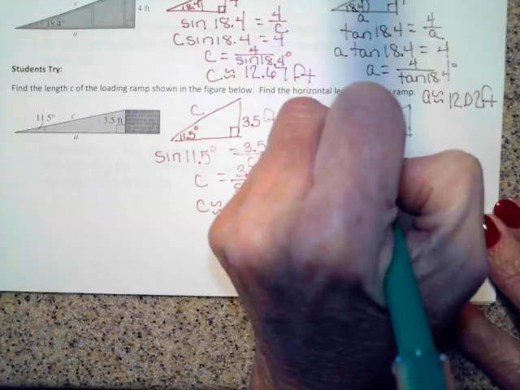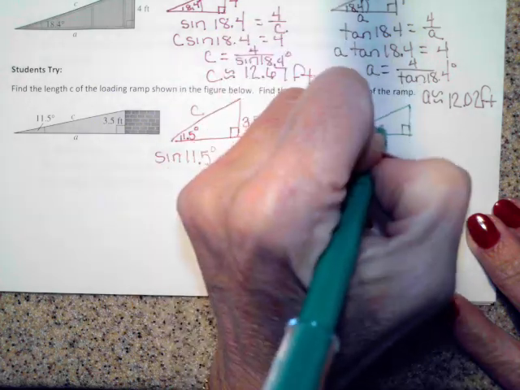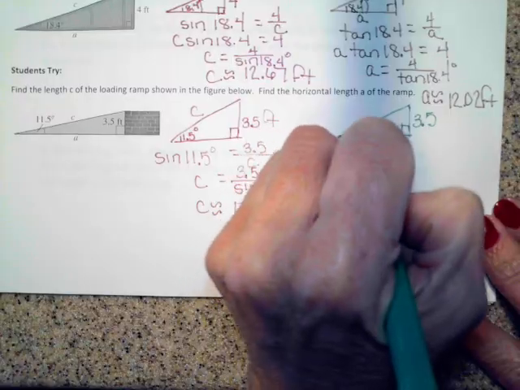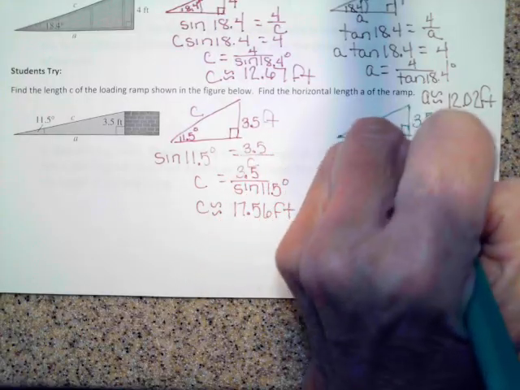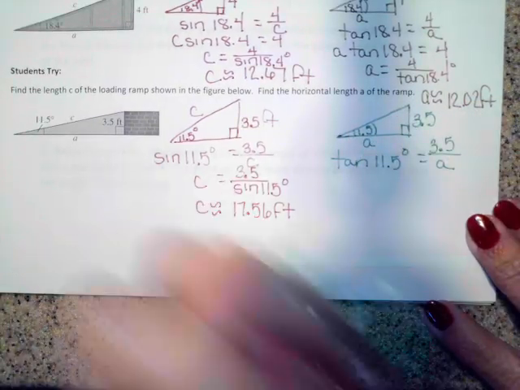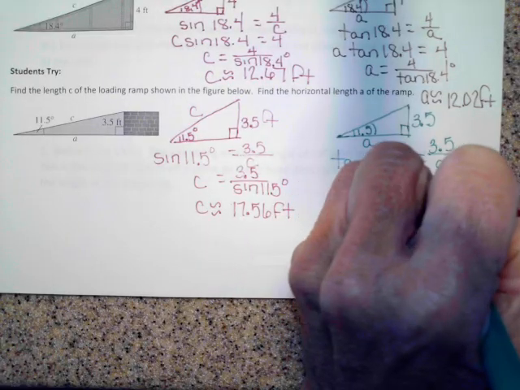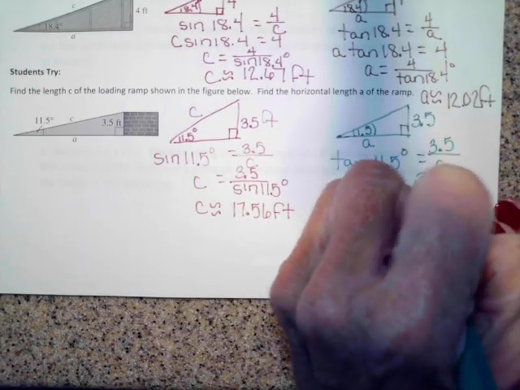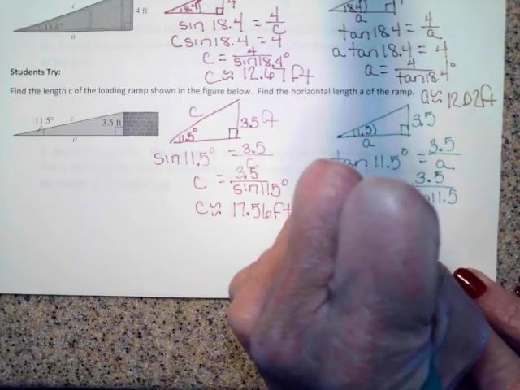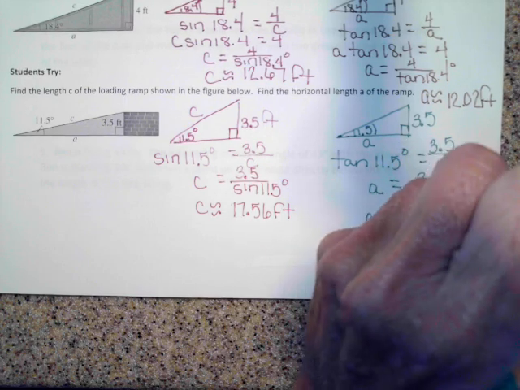So again, 11.5. The A is our adjacent. So tan 11.5 degrees is 3.5 over A. So we're going to rearrange it, and that gives us A is going to be 3.5 over tan 11.5. Then we use our calculator, and A is approximately 17.20 feet.